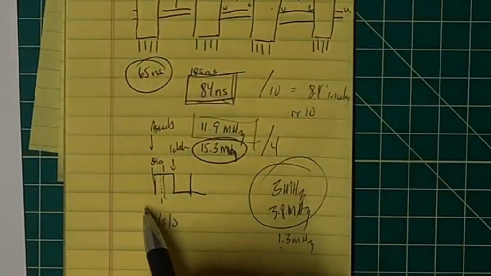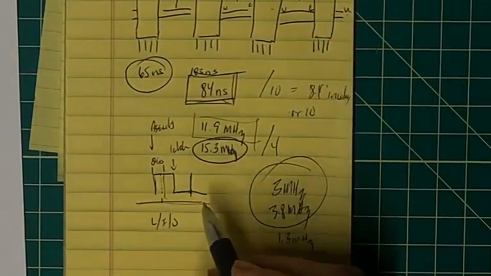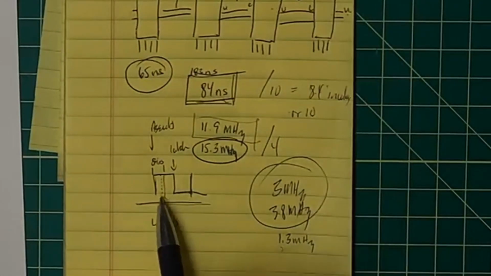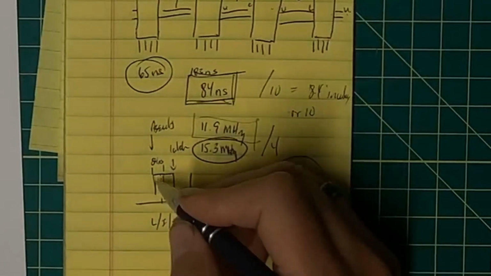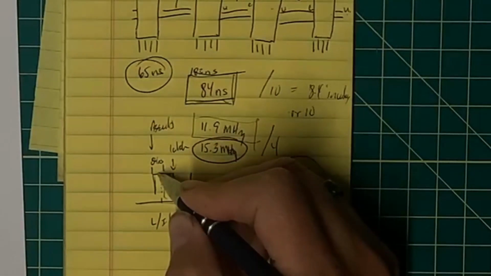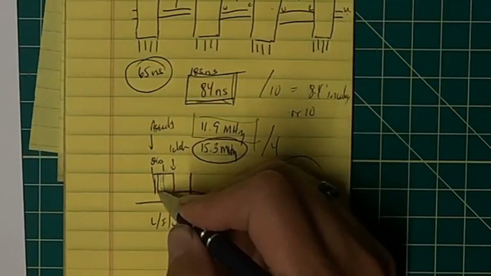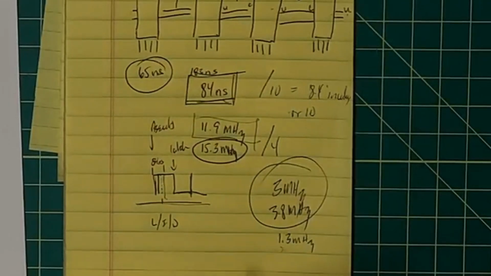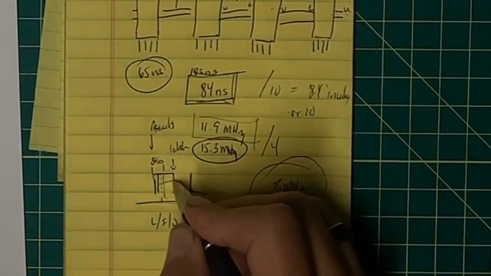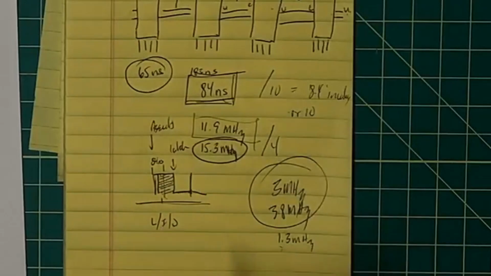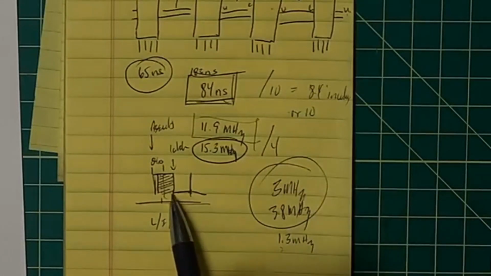Solution number 2 is to look at this and see if I can pull the increment and decrement and load much closer to the rising edge of the clock, leaving all of this space in here for that resolution, such that the unlatch happens at an appropriate time, allowing for that propagation delay.